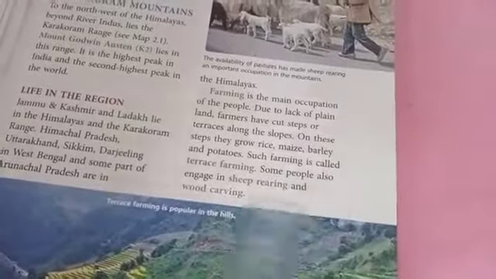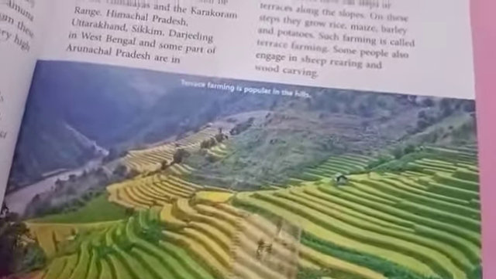Some people also engage in sheep rearing and wood carving. These are other occupations of these people. Here, terrace farming is popular in the hills. In this way they grow crops through terrace farming.